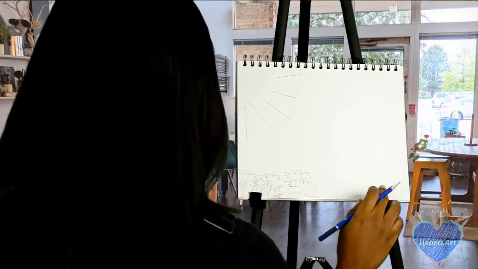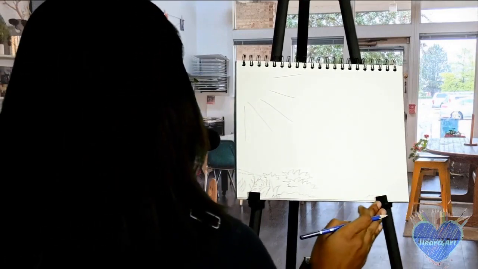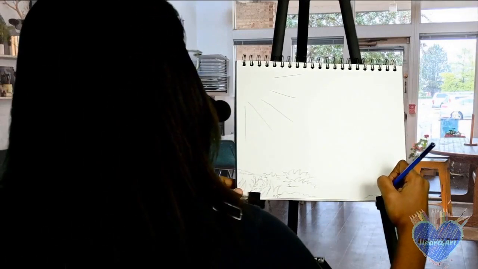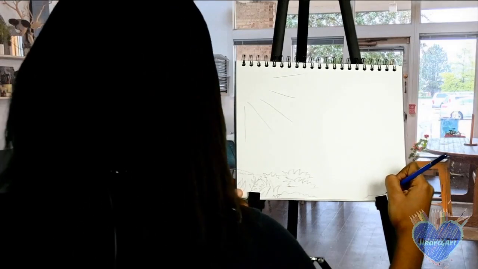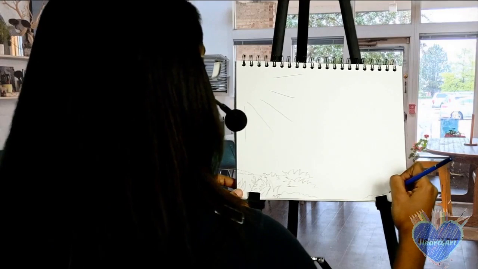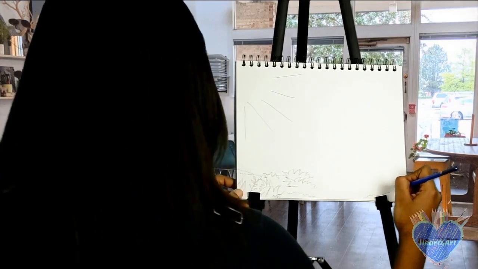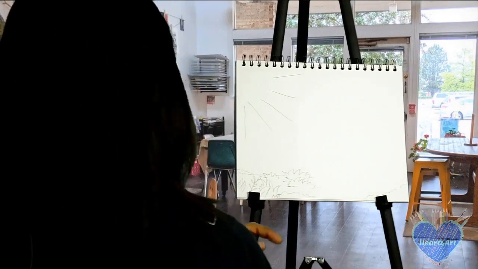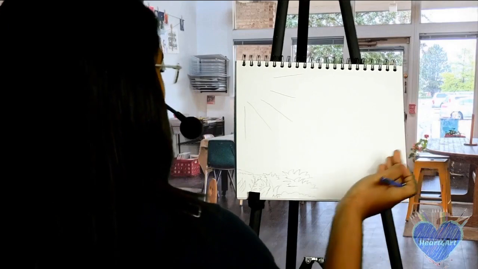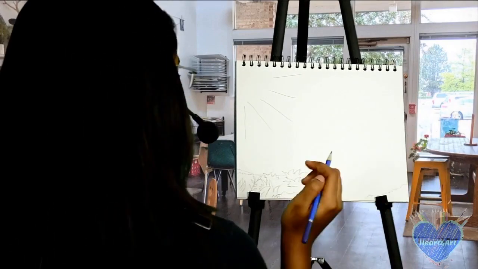Okay, and then beside that one, we see that there's another one coming against the corner here. So we're going to do that. Kind of going up, like that, okay? And then beside it, you can see that there are a few leaves sticking out from the background. So let's go ahead and draw those next to here.